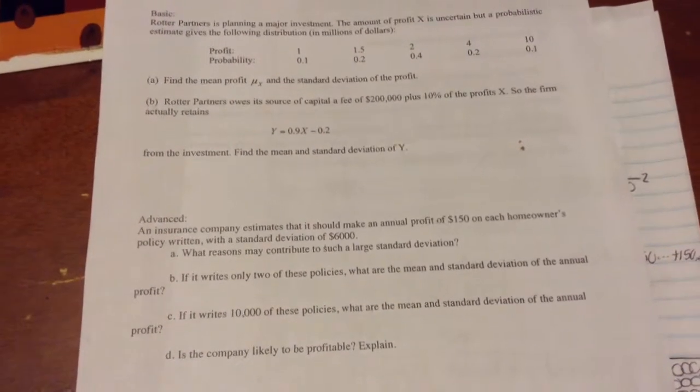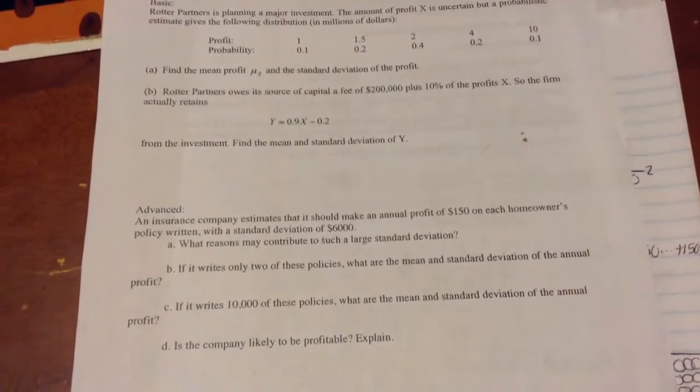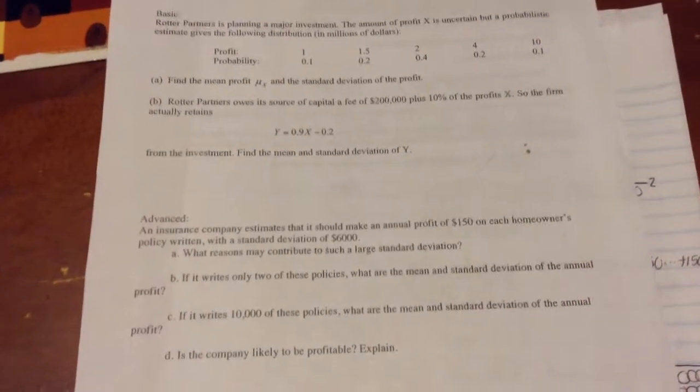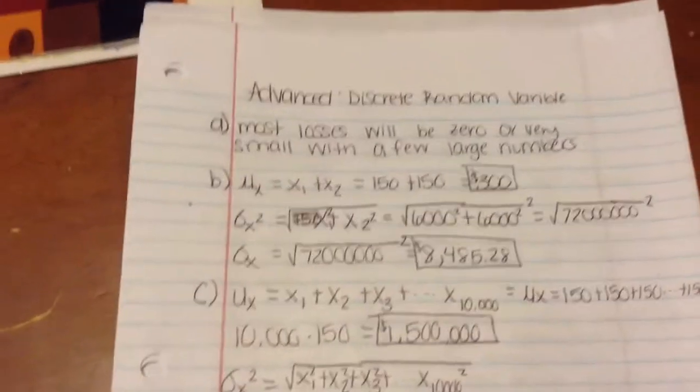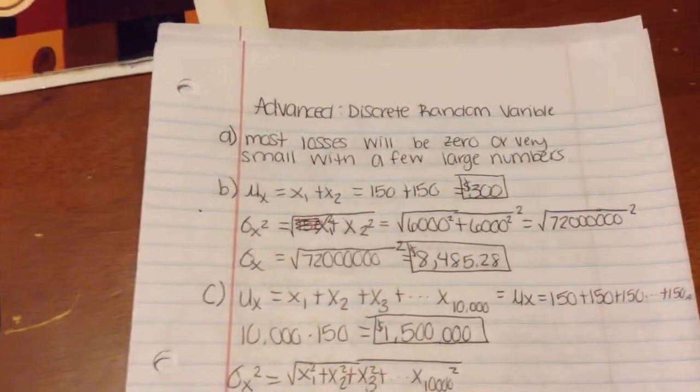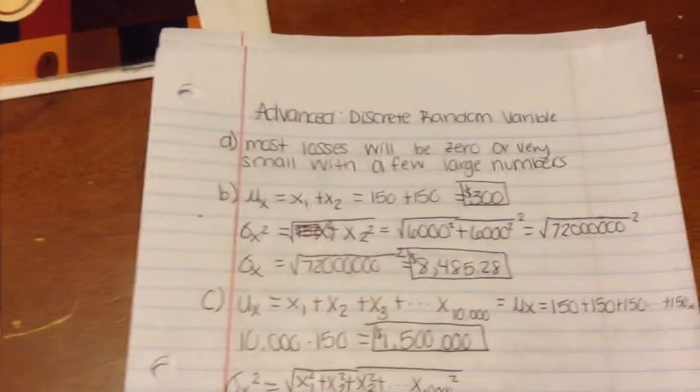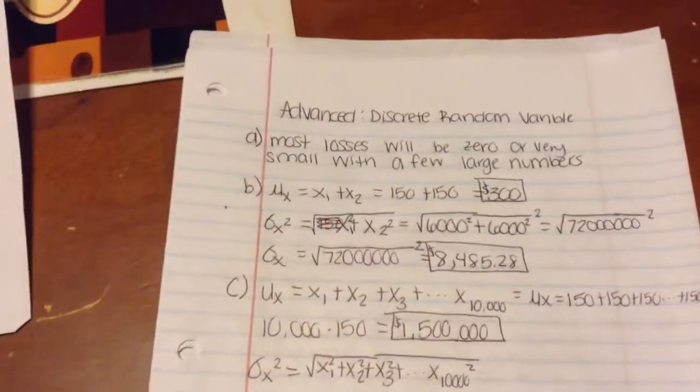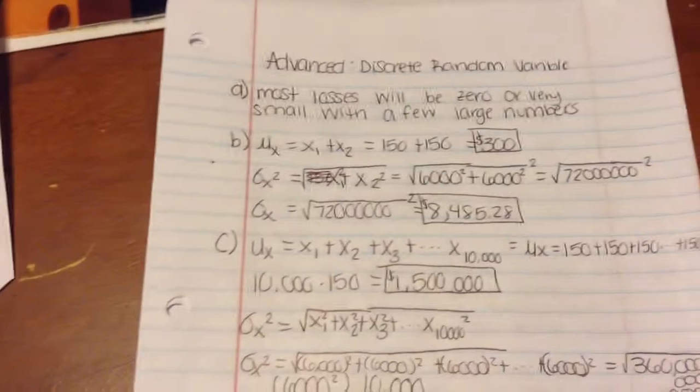So part A wants us to find the reason why there's a large standard deviation. I said most losses will be zero or very small, with a few large numbers. For example, a house fire or a natural catastrophe.